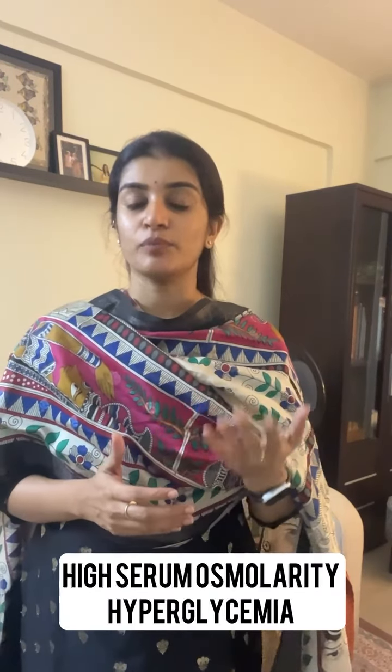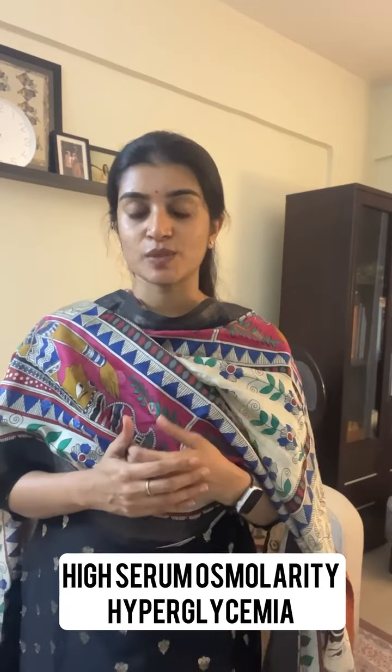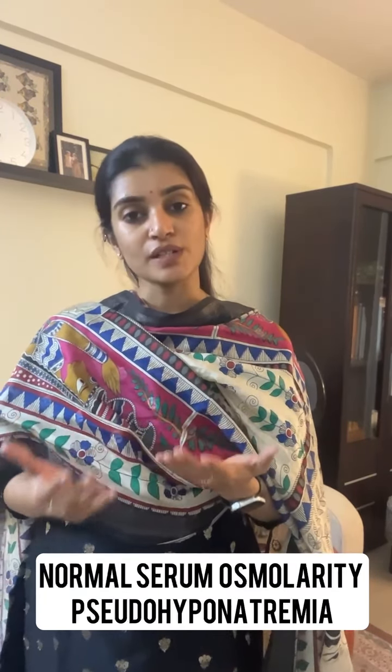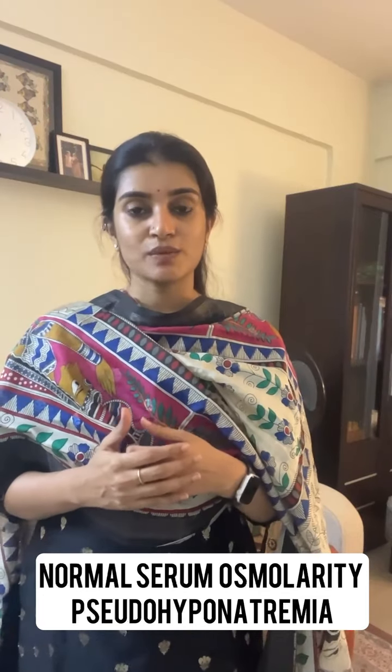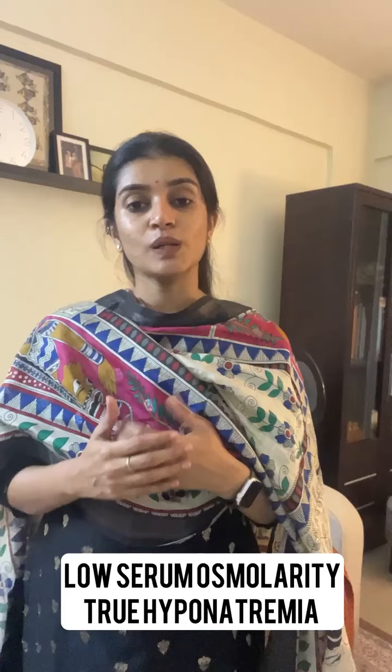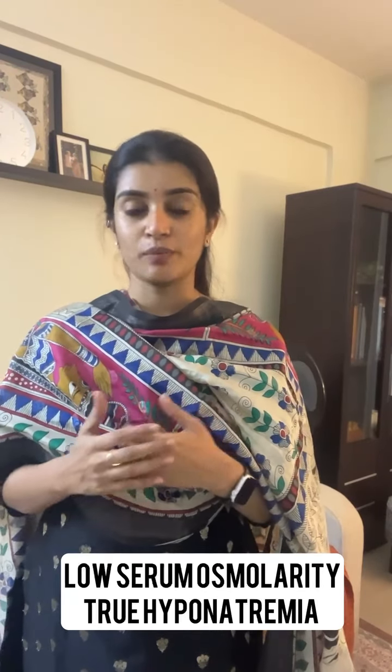If the serum osmolarity is high, it is a hypertonic hyponatremia. It is usually secondary to hyperglycemia. If the serum osmolarity is normal, it is usually a pseudo-hyponatremia, mostly associated with hypertriglyceridemia or hyperproteinemia. The third is a low serum osmolarity, which is a true hyponatremia.